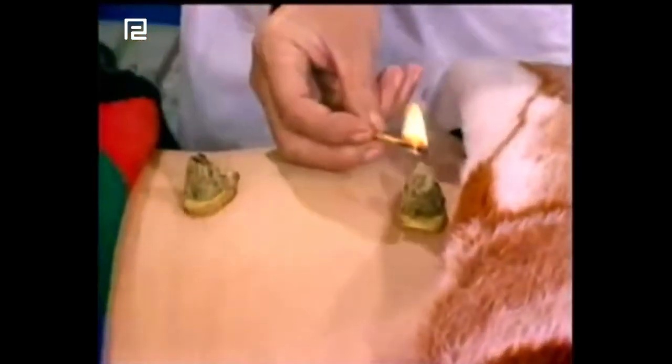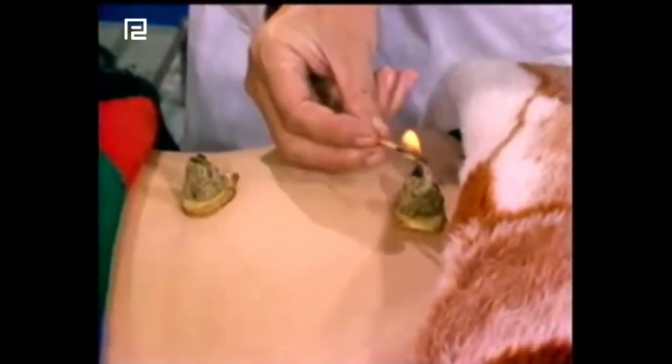Using 3 to 5 moxicons, give a ginger moxibustion on 神阙, 中极, 肾腧, 足三里.